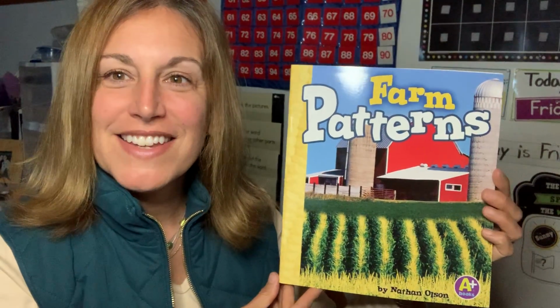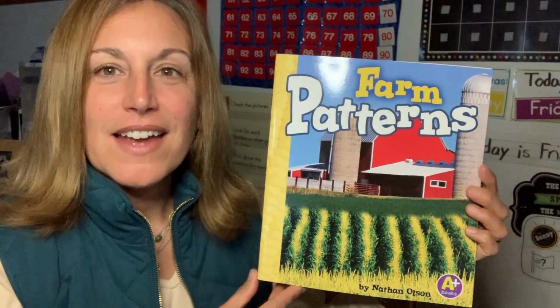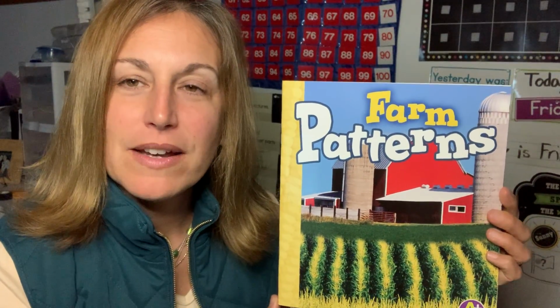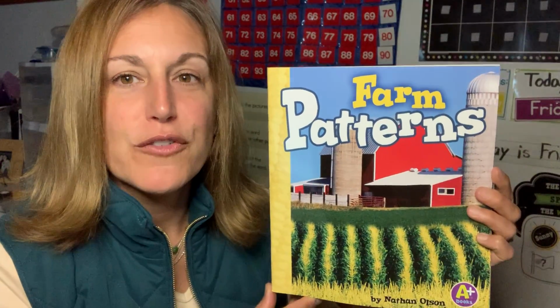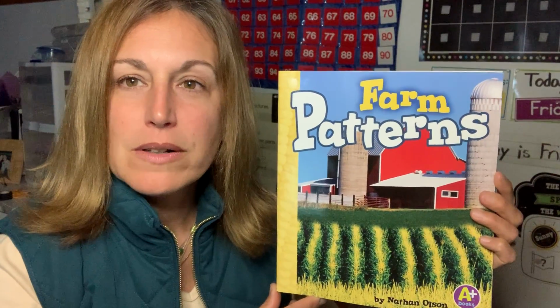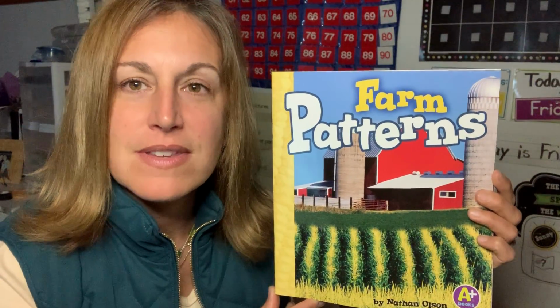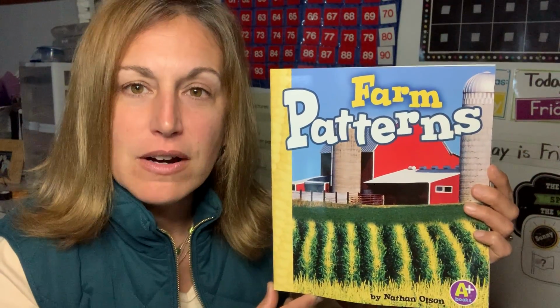Hi, boys and girls, it's Mrs. Growth, and I have another farm book for us today. This one has a little bit of a math take on it. This is called Farm Patterns. So we're going to visit a farm and see what kinds of patterns that we notice on the farm.